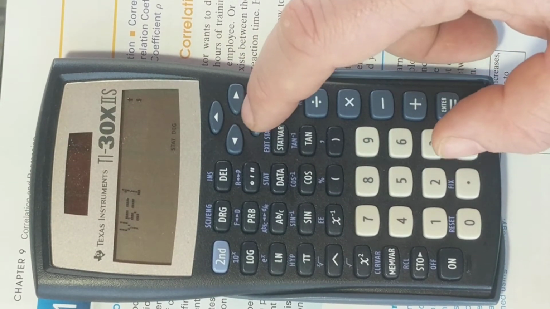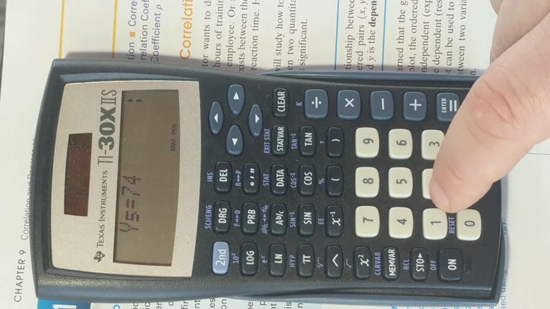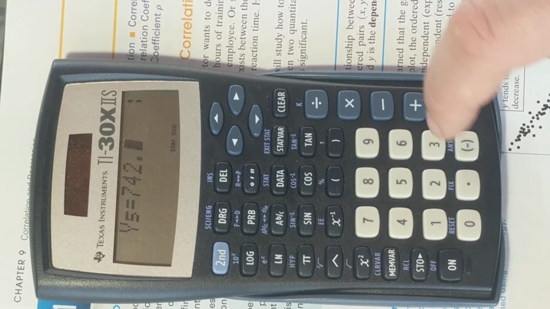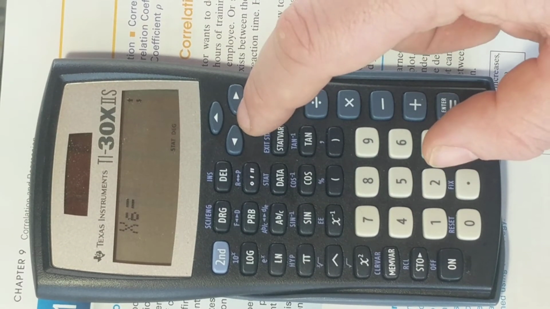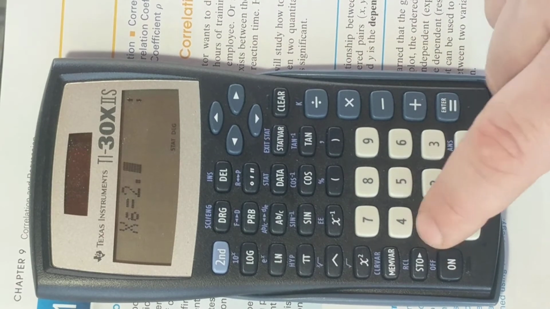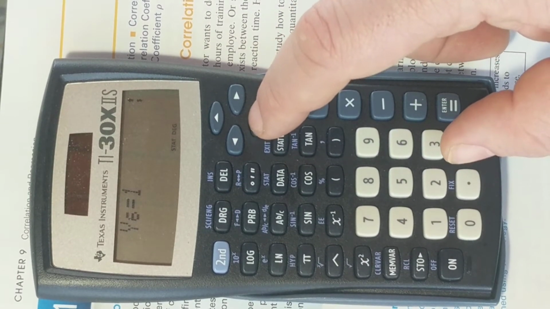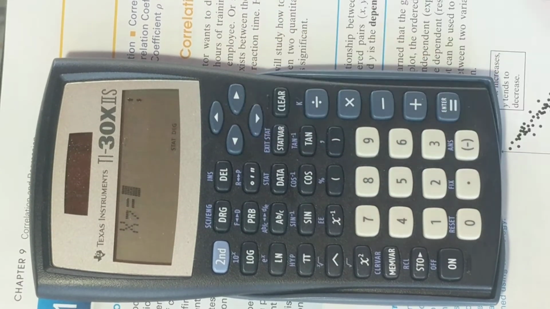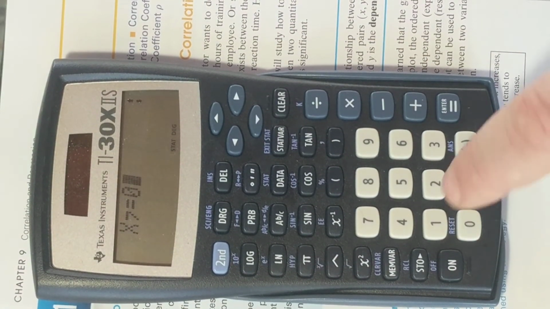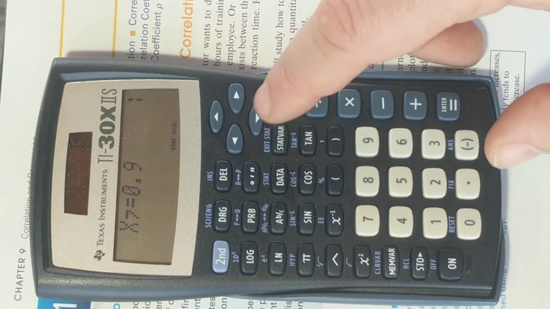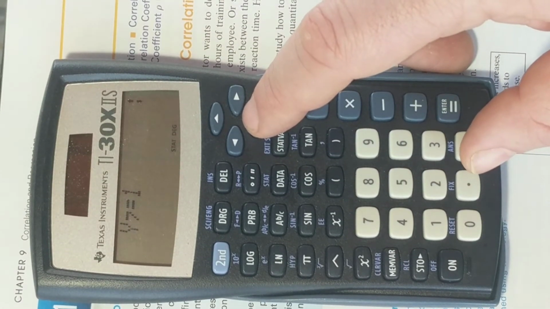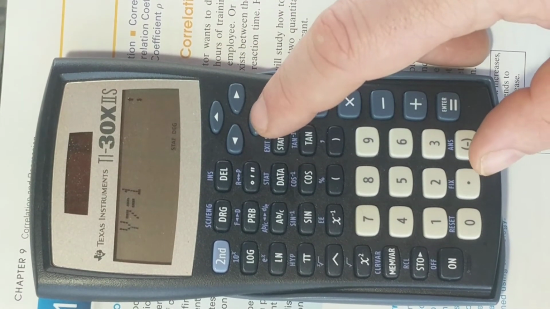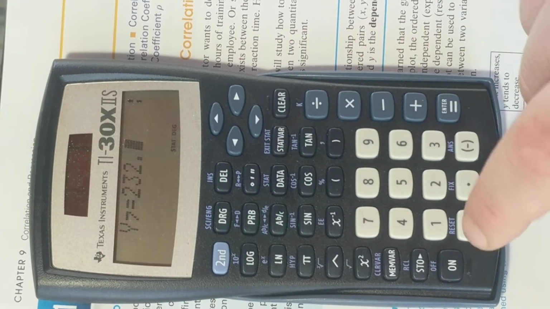0.9, and 3.9 is matched with 742.3, and come down, X6 is 2.1, which is matched with 340.5. Notice how I'm making sure my pairs match. So I'm doing this, and I will say the TI-30 is better in that you are forced to match your data pairs: 0.9 and 232.0.